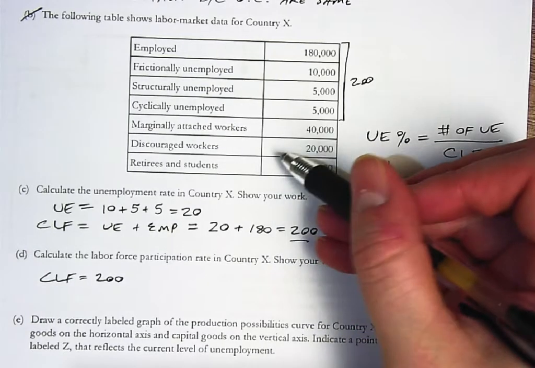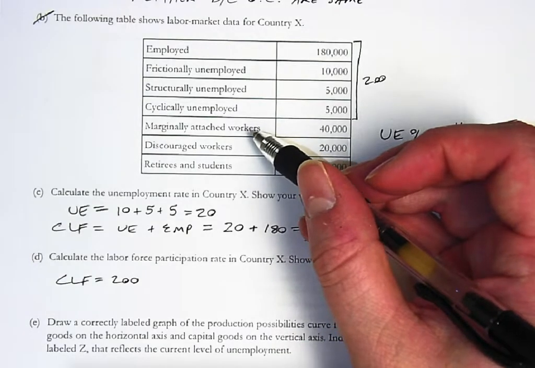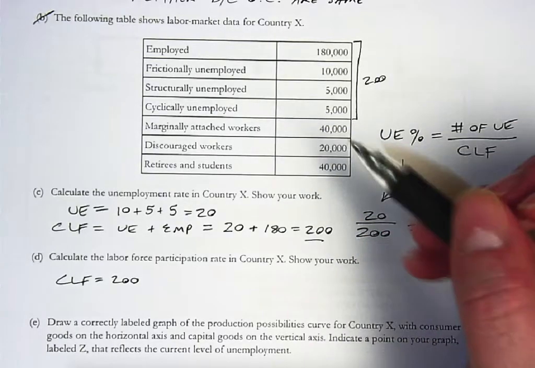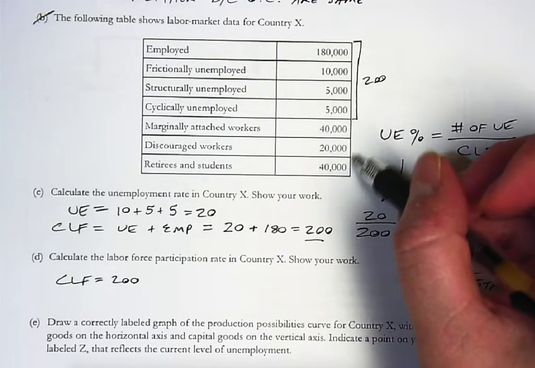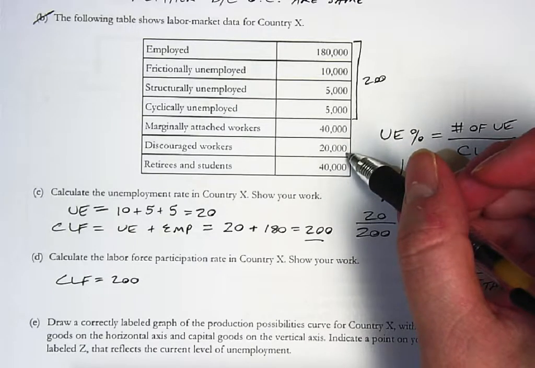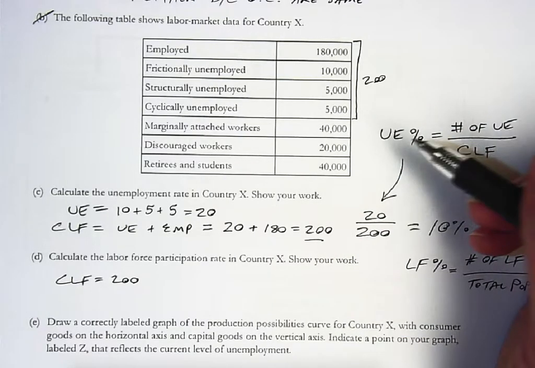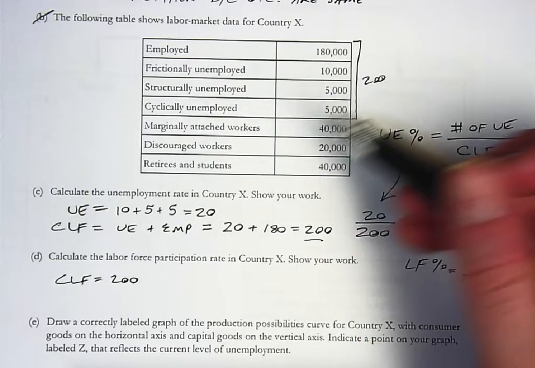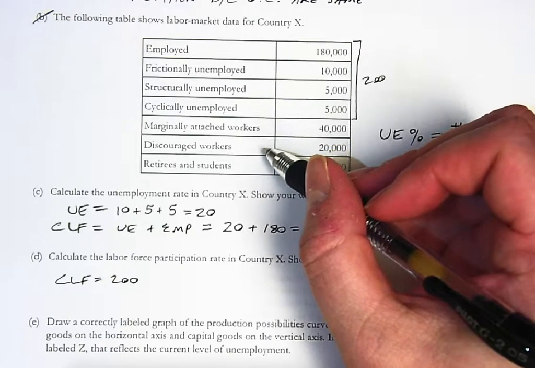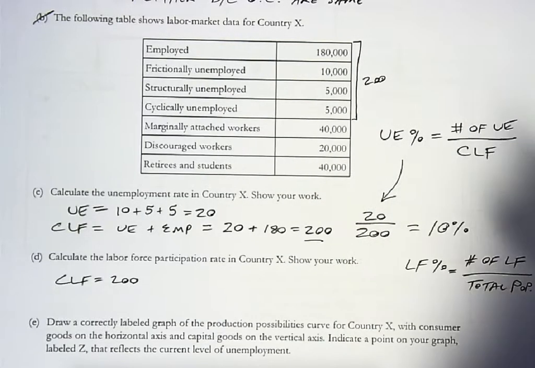But this is something pointed out to me earlier today. Discouraged workers are technically all part of the marginally attached workers. All discouraged workers are by definition marginally attached. So if this is interpreted this way, that these 20 are part of these 40, then we're kind of seeing 20,000 that aren't there. So the total population would be 200 plus 40 plus 40. Now, if you read it the other way, and again, I'll clear this up maybe in future lessons, if you read it as these are just marginally attached and these are the marginally attached who are discouraged, so this is an additional 20,000, then the total population is 300.